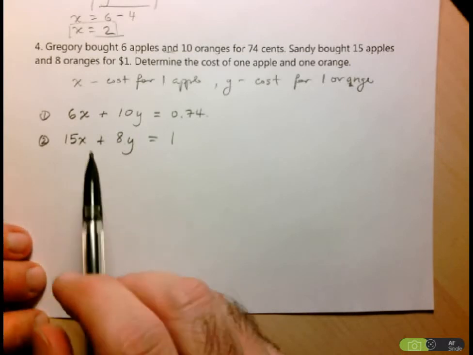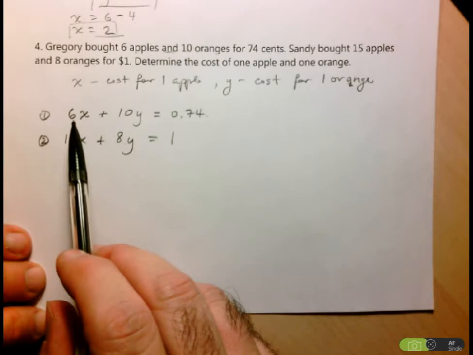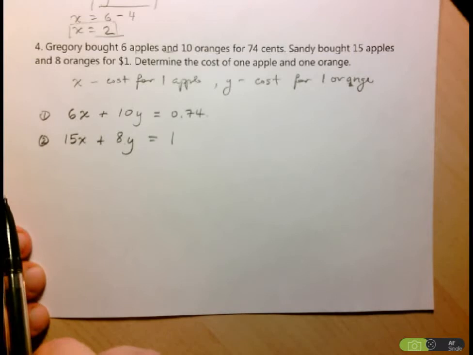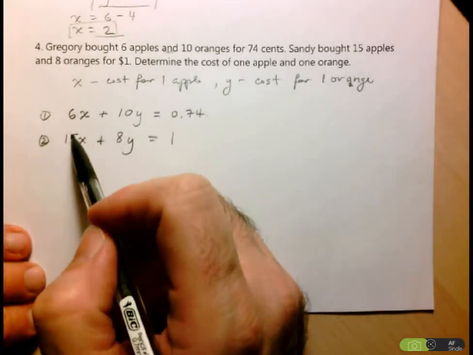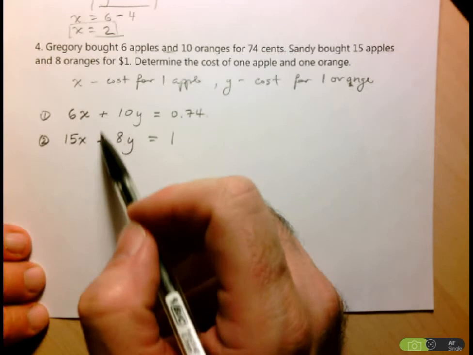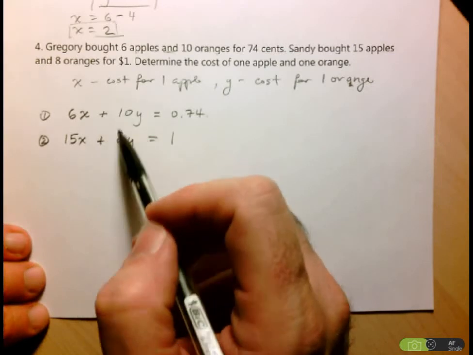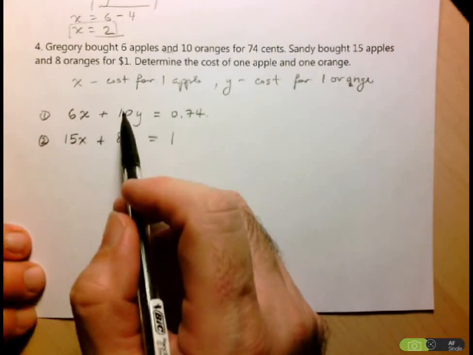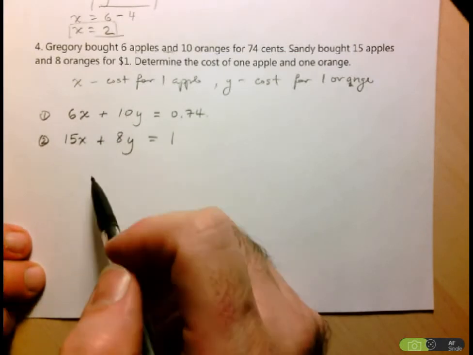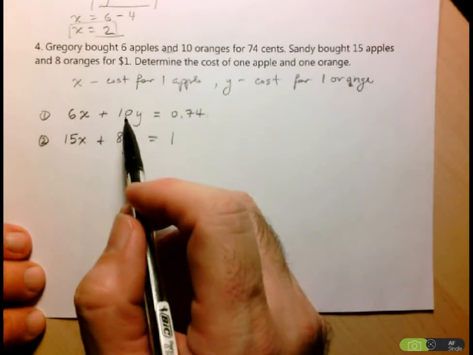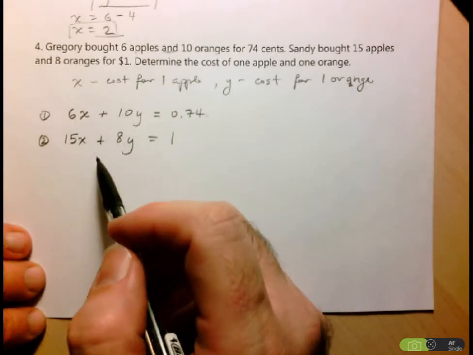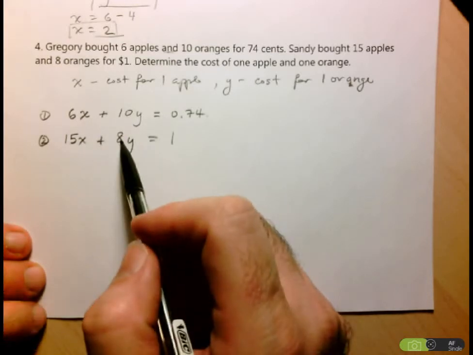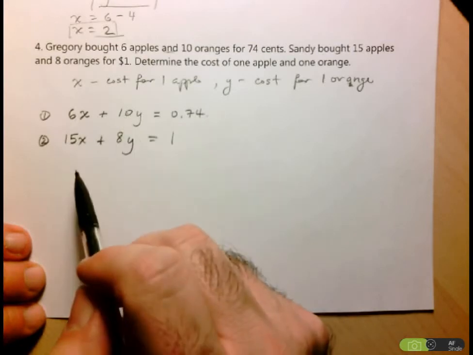So the idea here is I want to rewrite these equations so that I end up with the same coefficient, the same number in front of one of the variables. So I can either get the same coefficient in front of the x's or the y's. It seems a little bit easier to use the y's. Okay? So here I've got 10 and I've got 8. And I think, well, is there a common multiple of these two? And I go, well, the smallest one I can think of is 40, because 8 times 5 is 40, and 10 times 4 is 40.